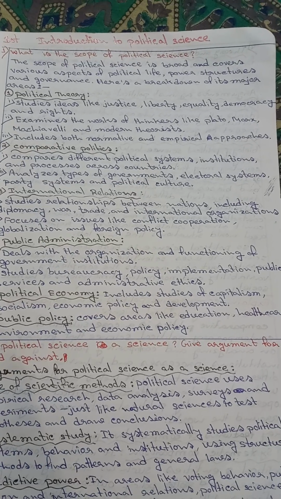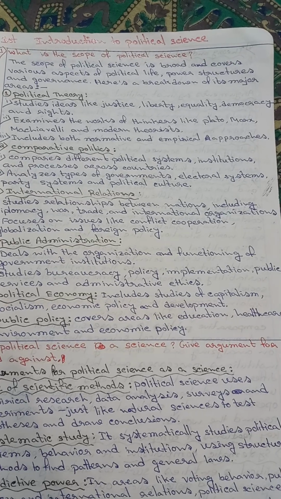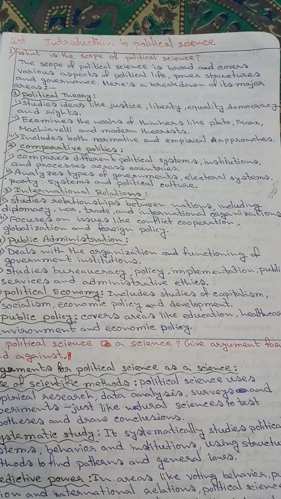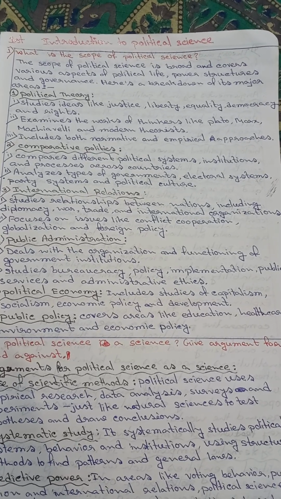Second, comparative politics. It compares different political systems, institutions, and processes across countries. It analyzes types of governments, electoral systems, party systems, and political culture.